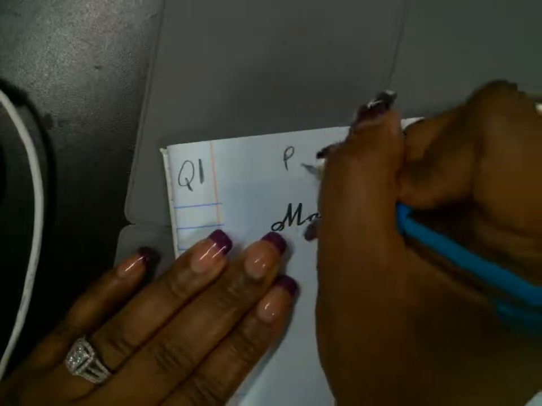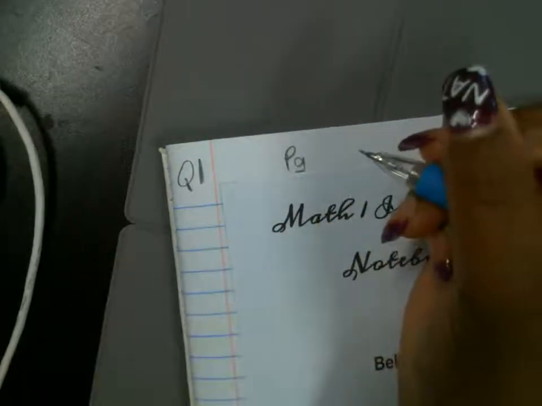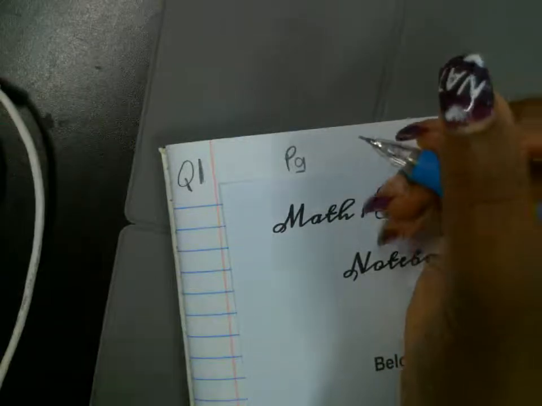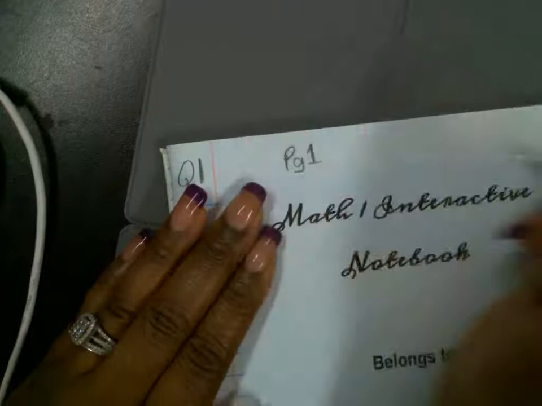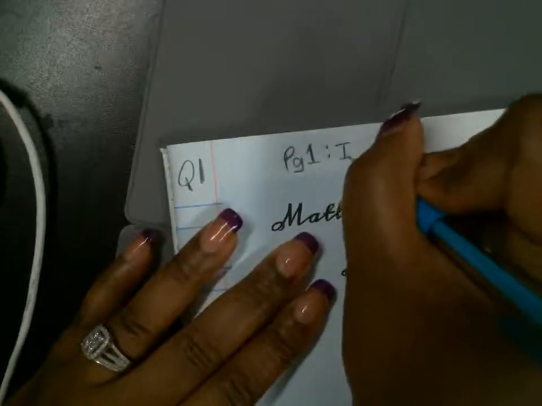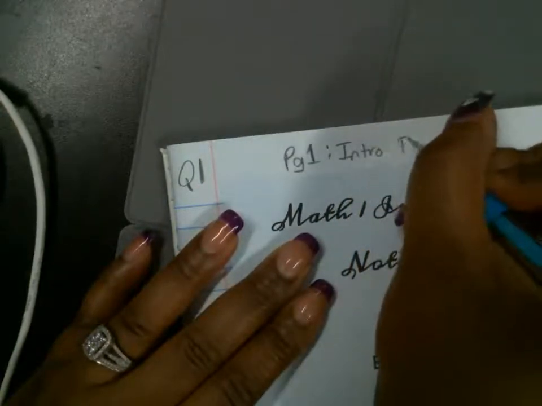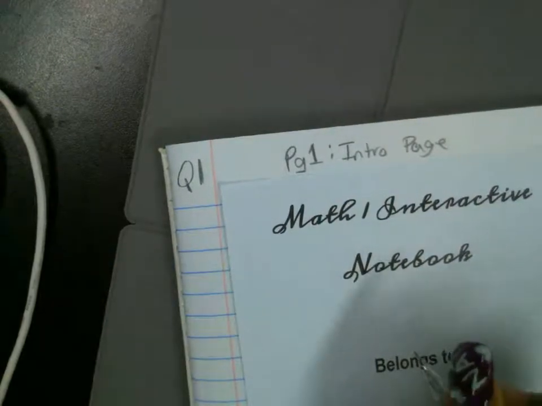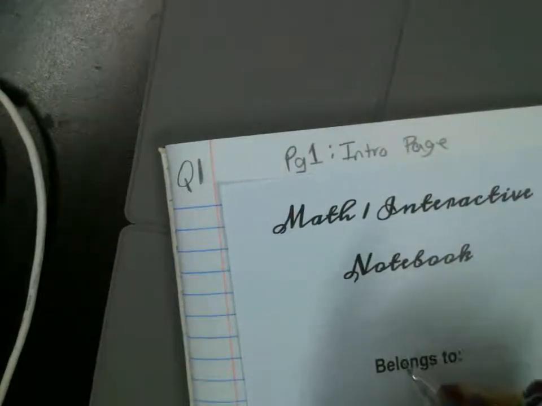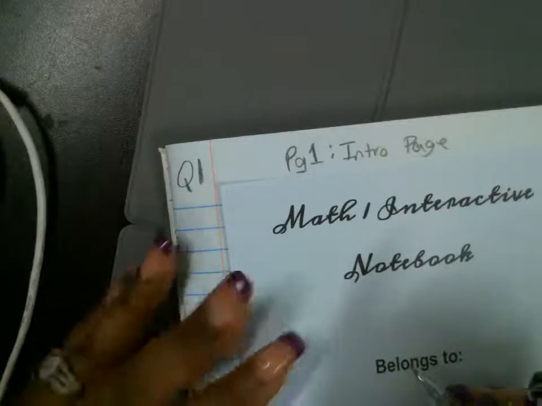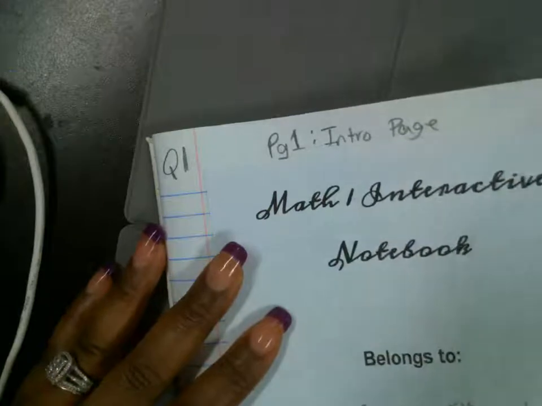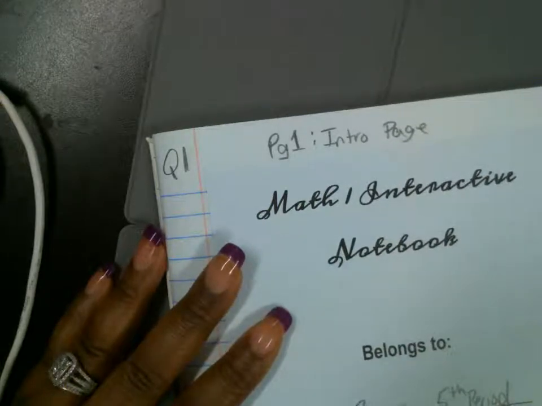This is page 1. I abbreviate page 1. This is our intro page. So when I give you your table of contents, which is going to be on your rubric, you'll know exactly what page I'm talking about. It won't be a surprise. You don't have to guess, okay?